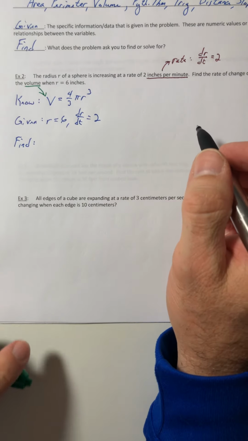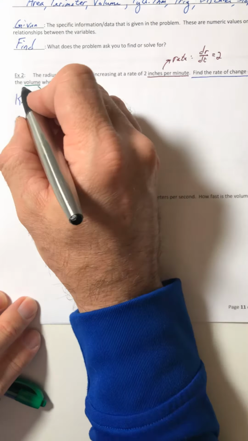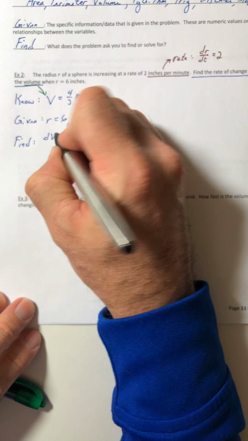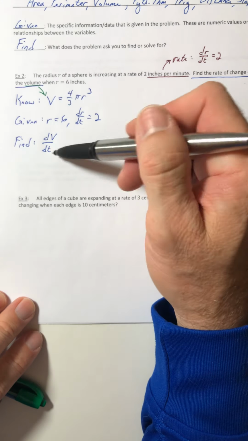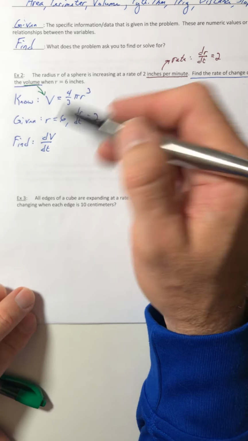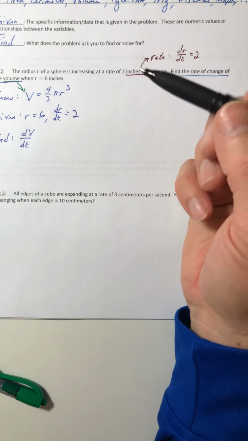Okay, and then the find. What do they want you to find? The rate of change of the volume. So rate of change of the volume, dV dt. If it was rate of change of the area, dA dt. The rate of change of the perimeter, dP dt, and so on and so forth. Okay, so here's your stuff.